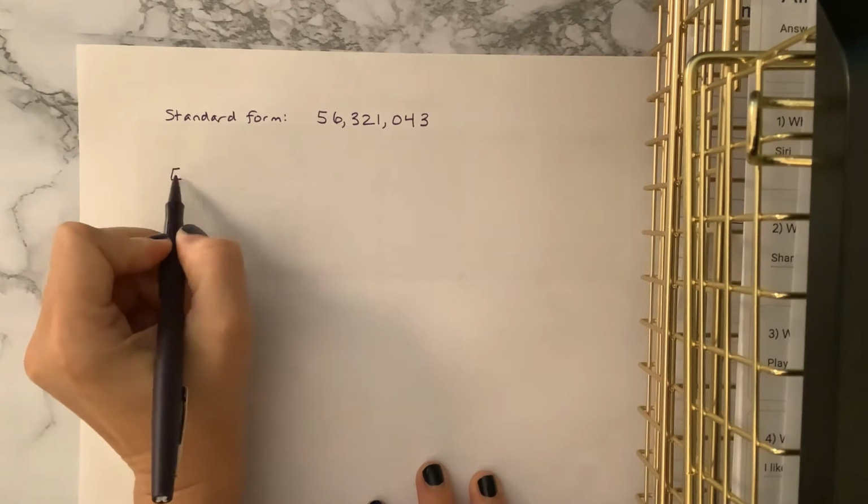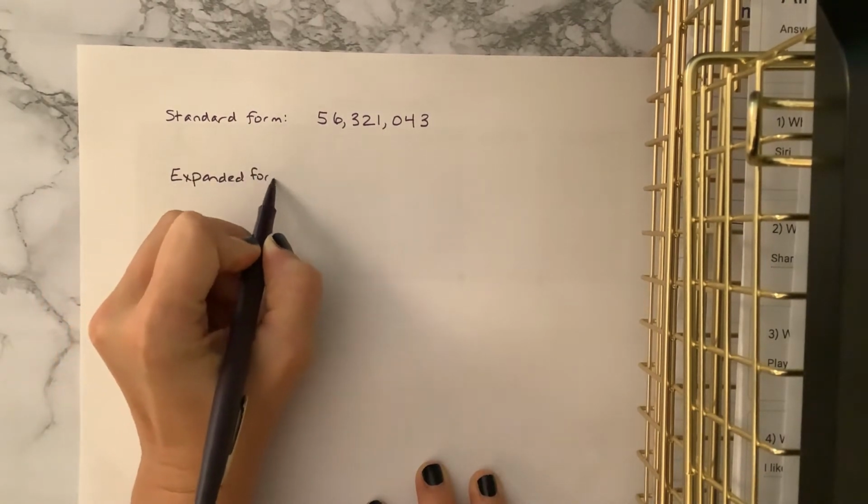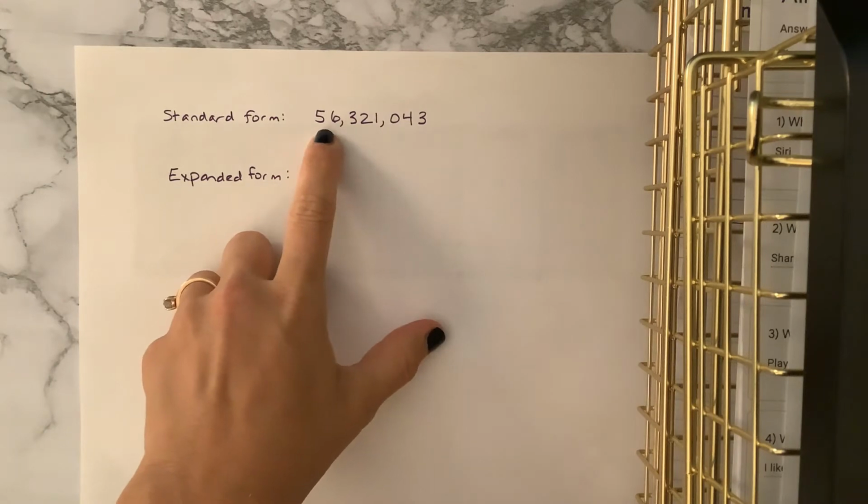Now, we're going to talk about expanded form. So expanded form is when we take each digit and show its place value by putting zeros behind it. And then we're going to add these all together, okay?